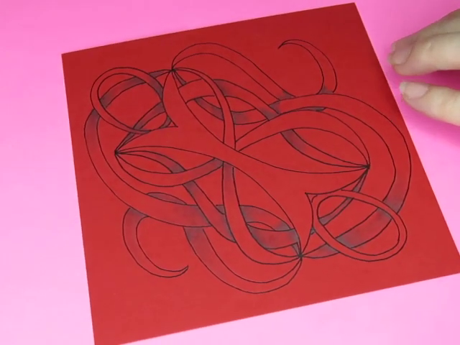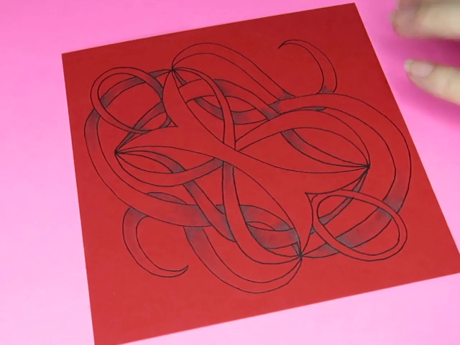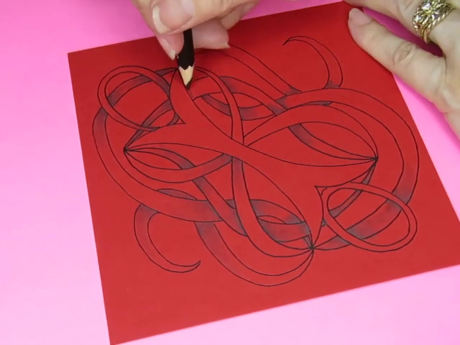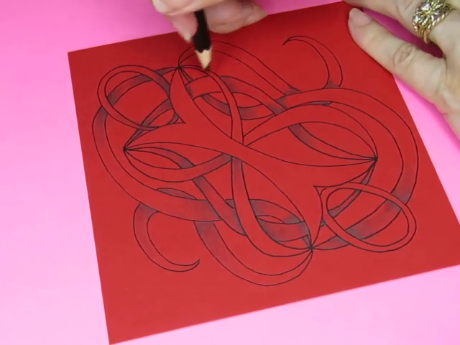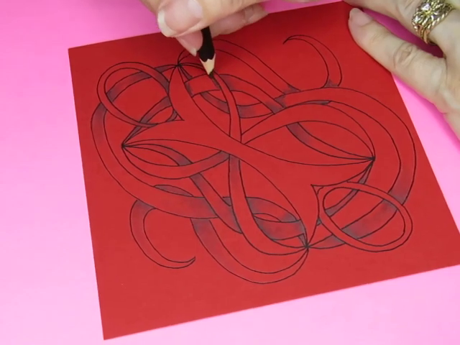And I just noticed I missed a spot. Were you guys yelling at me that I missed this whole spot right here? Right there and right there.